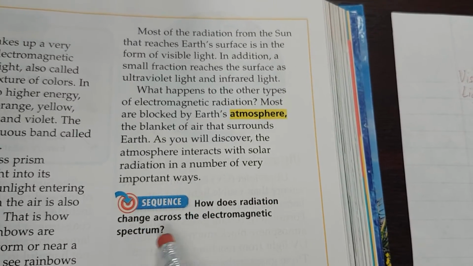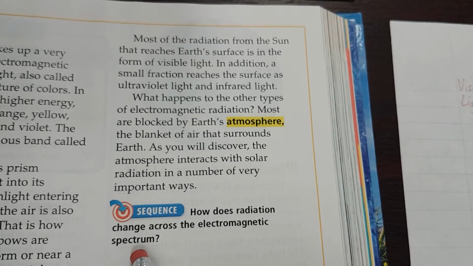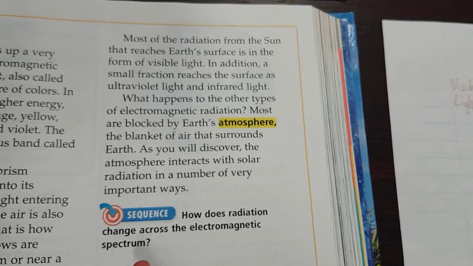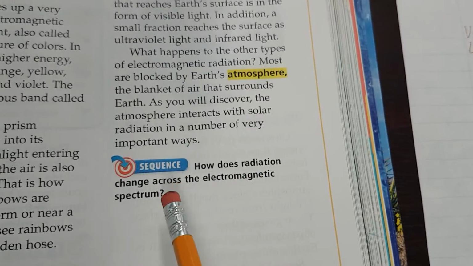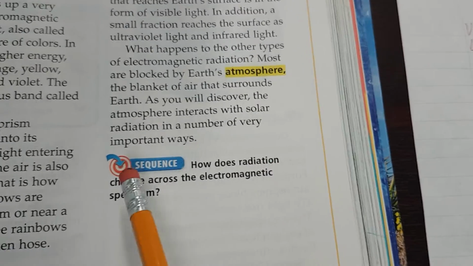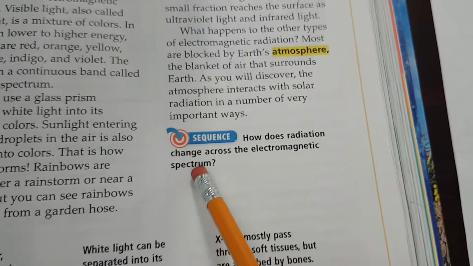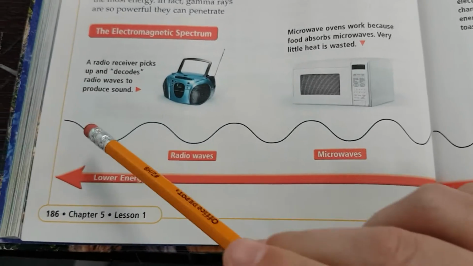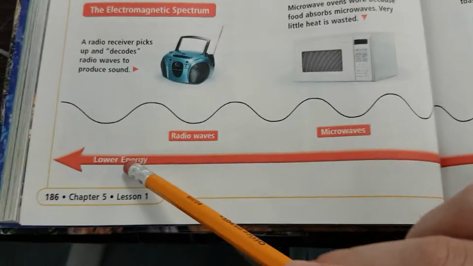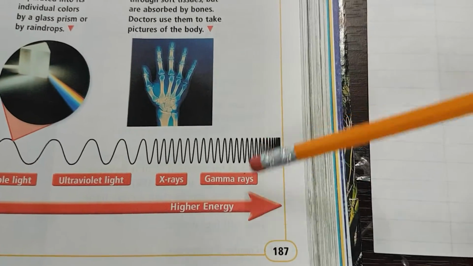Sequence. How does radiation change across the electromagnetic spectrum? So it's supposed to sound like a sequence of events, like a first, next, then last. Okay? Radiation changes across the EM spectrum from having a long wavelength with low energy to having short wavelengths with high energy.